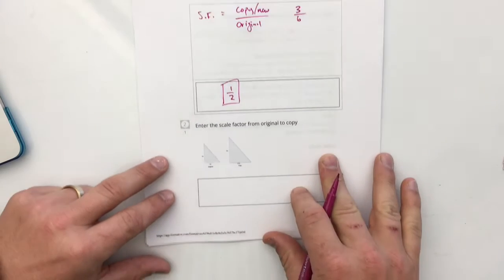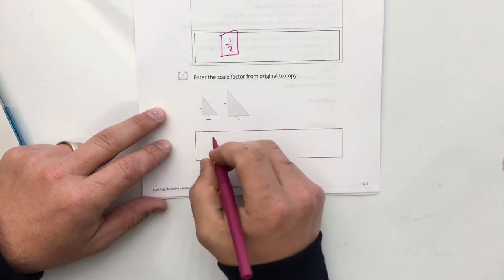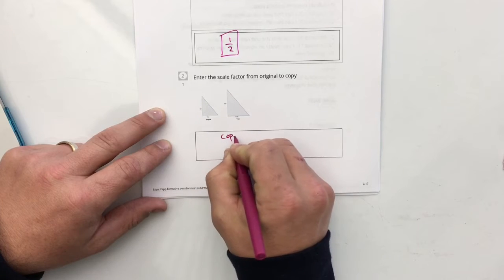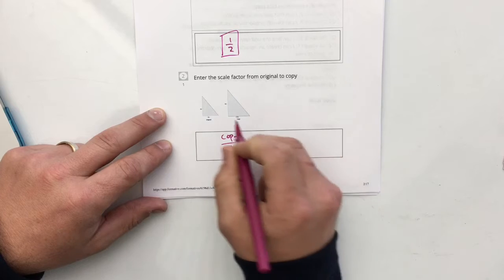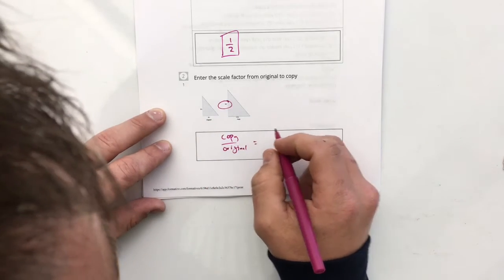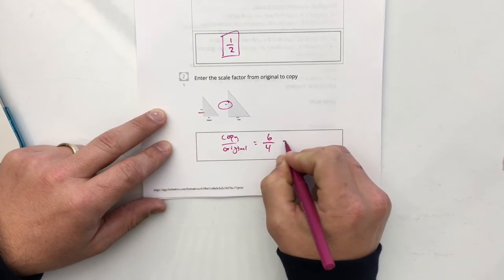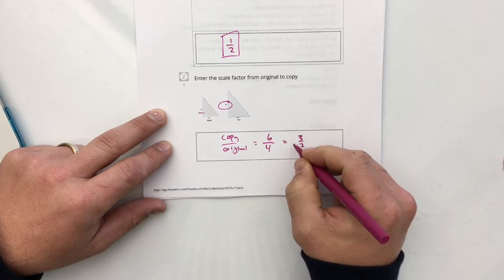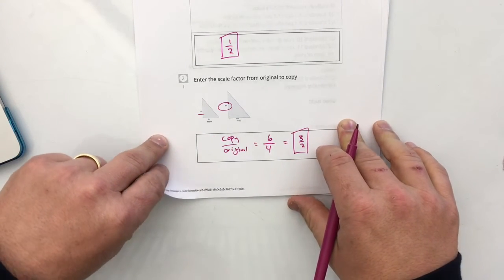All right, enter the scale factor from original to copy. I can barely read that. Okay, copy over original is, we'll take the copy, is that 8? No, it's not, it's 6. 6 over 4, or 3/2. Beautiful.